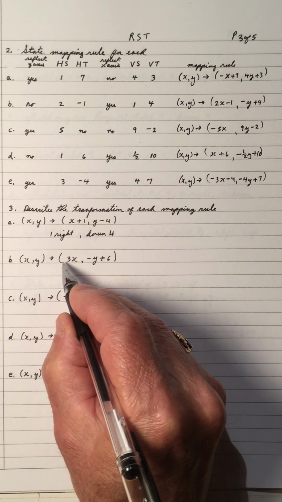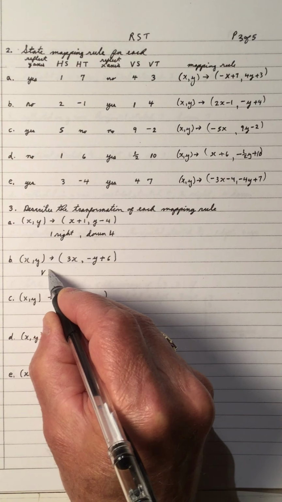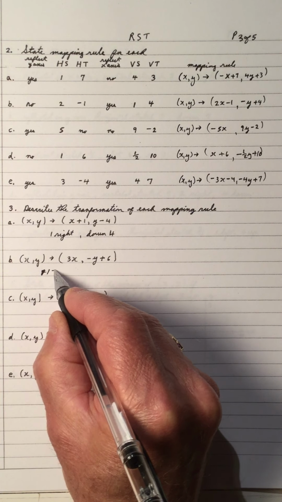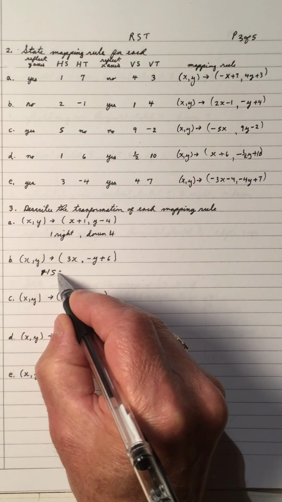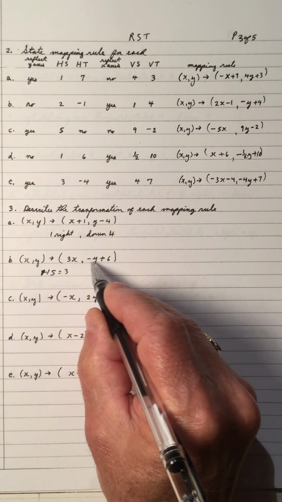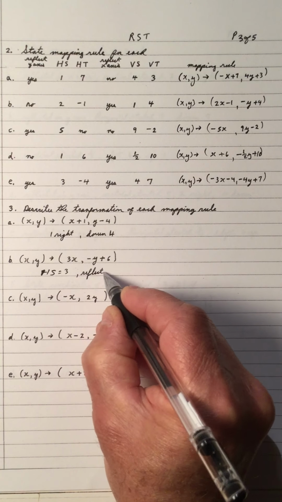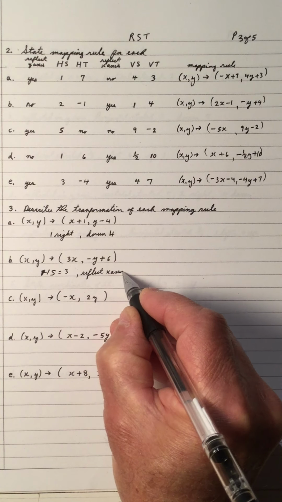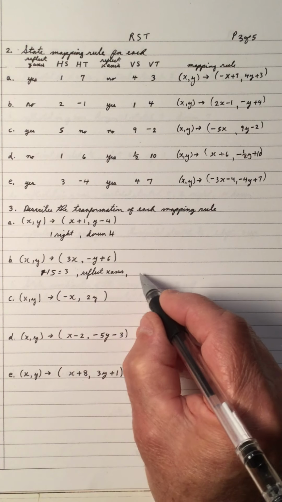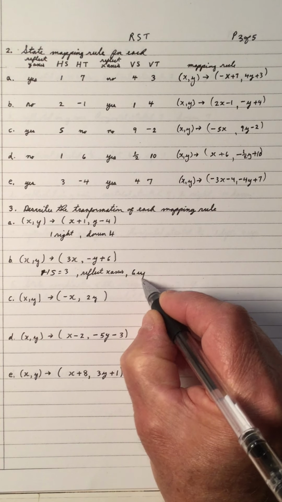B, we have no negative, so it's not reflected in the y. We have a horizontal stretch. That's the x I'm dealing with. The horizontal stretch is 3, if you're dealing with the x. And in dealing with the y, it's a negative, so it's reflected in the x-axis, because the y is negative. The vertical stretch is 1, but we don't say it. And it's plus 6, so it's 6 up or up 6.